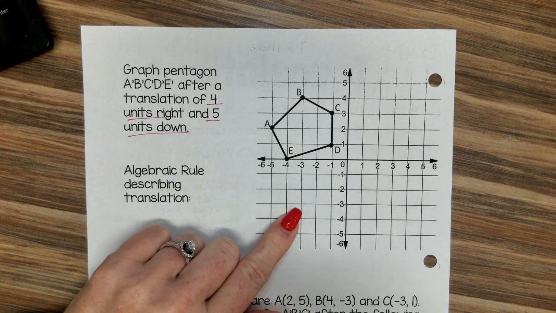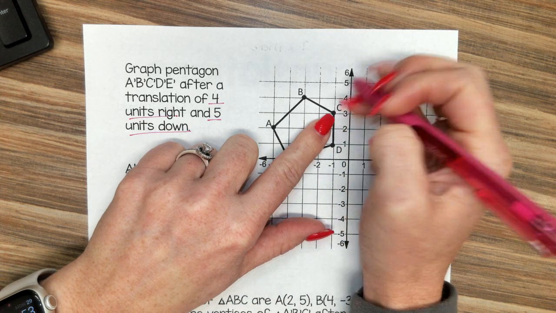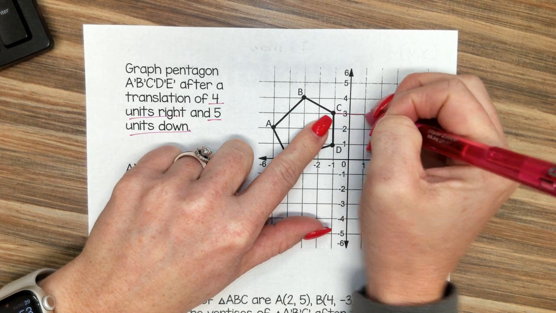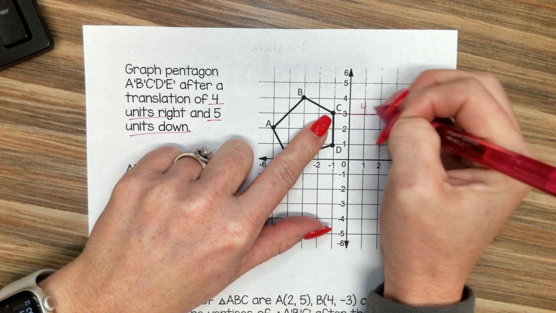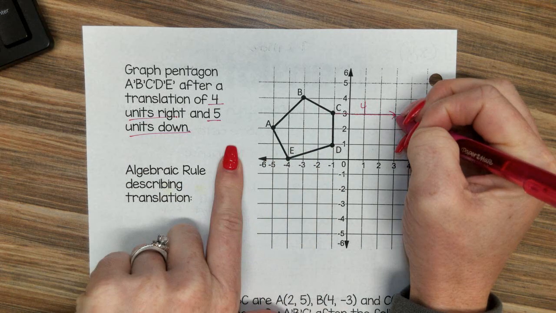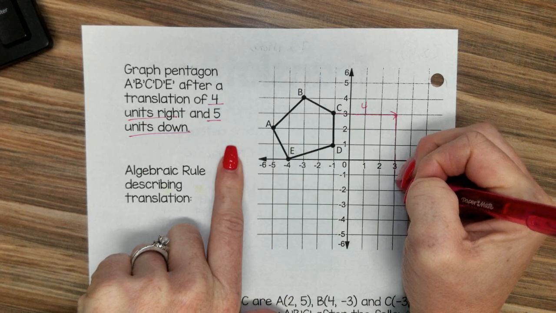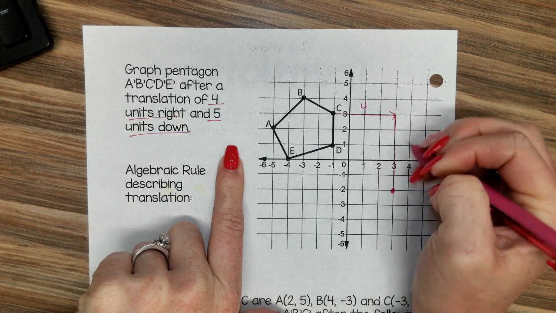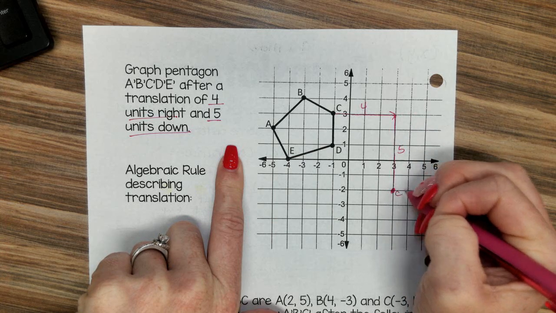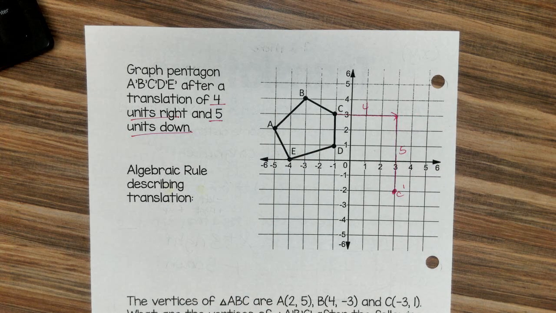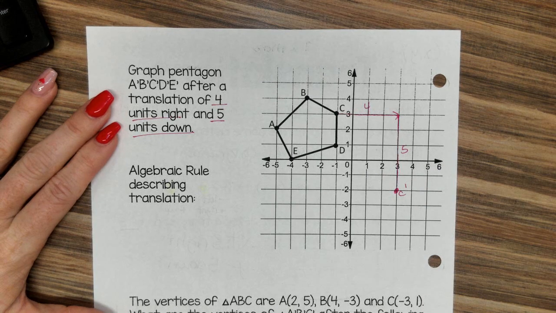So start with C. Count 4 to the right. 1, 2, 3, 4. That's 4 to the right and 5 down. 1, 2, 3, 4, 5. Here is the new C. Now when you draw it, you need to label that it's the C and you need to put the little prime on it.